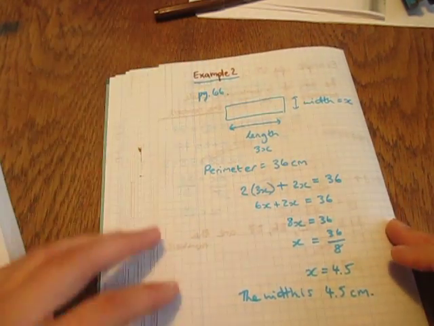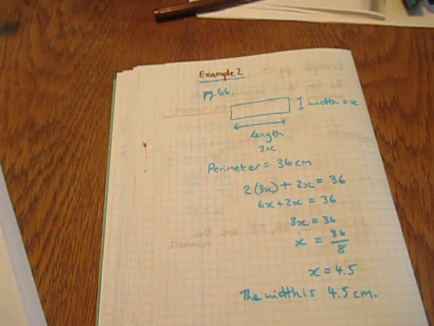So now you can do some of the worded problems in exercise 16.